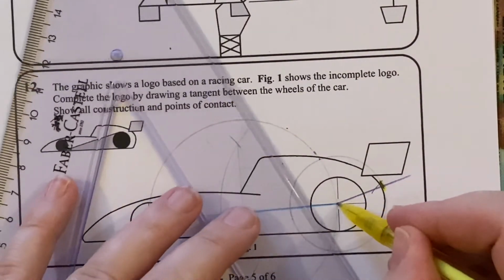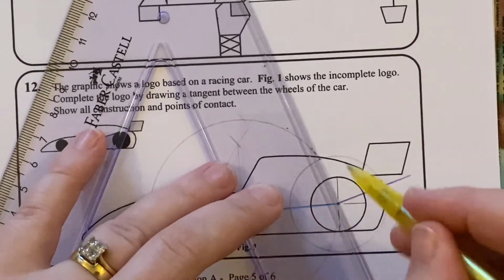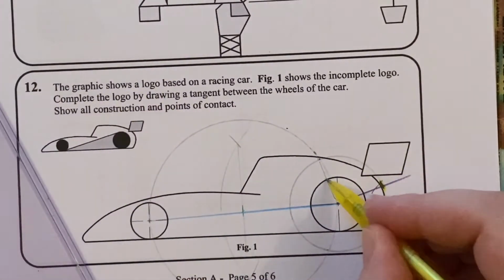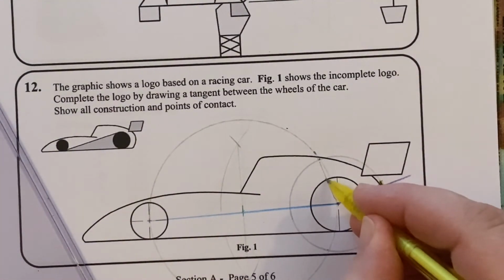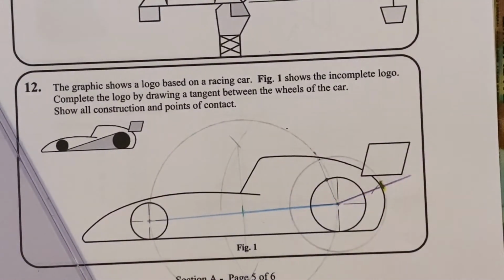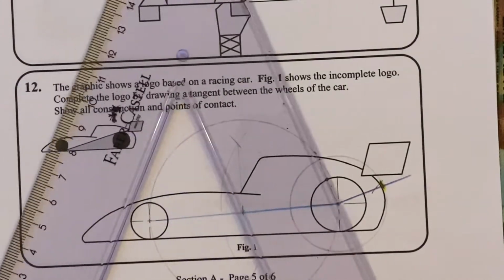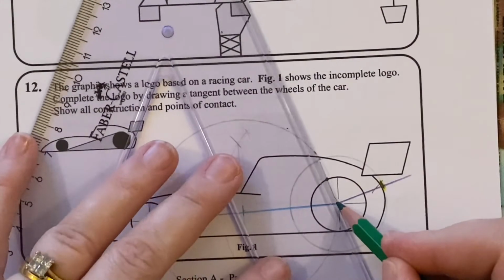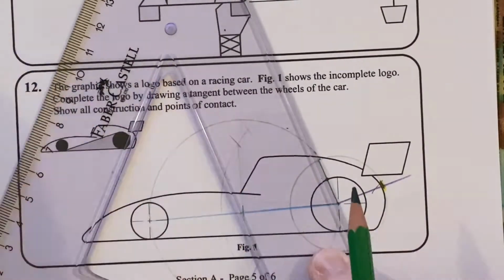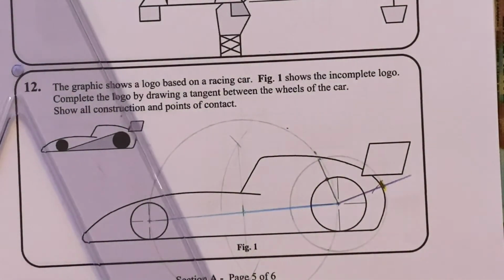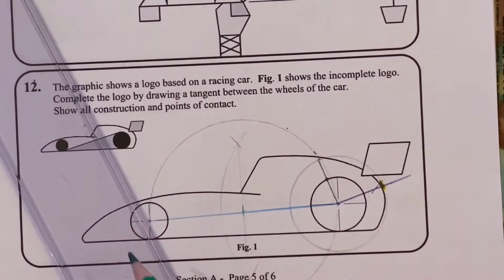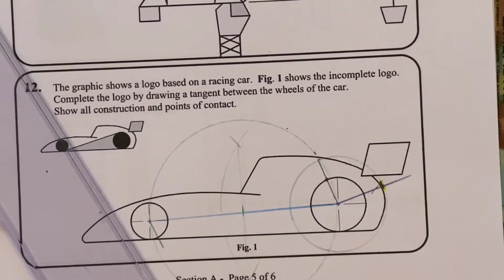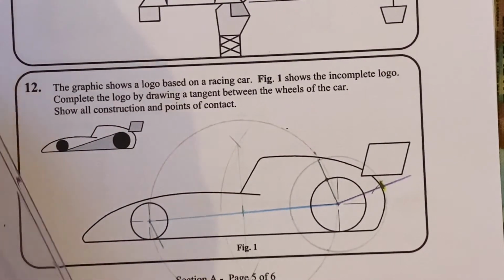So point onto the outside. There it is. There's my point of contact. And in order to get the point of contact at the opposite side, I use slide and set squares. So let me just put that in tidily. I use slide and set squares to bring the same point back, and where it cuts the circle line, that is my tangent.